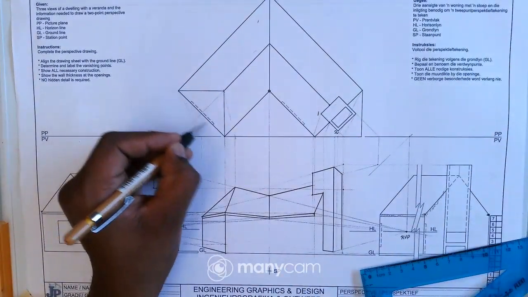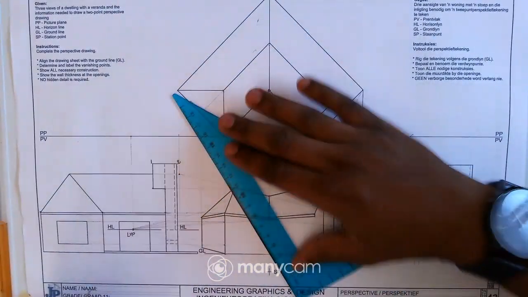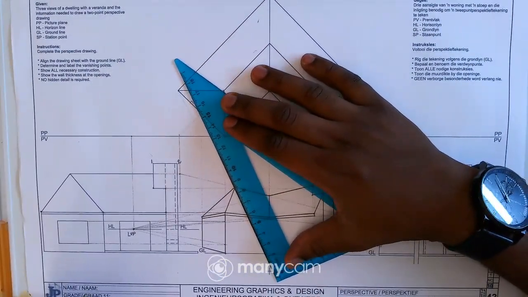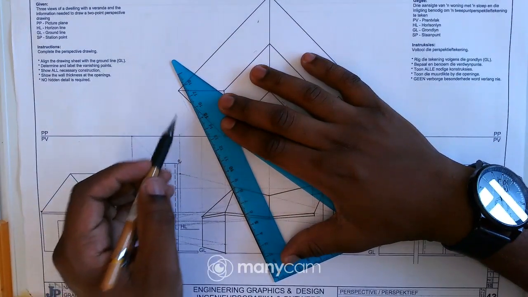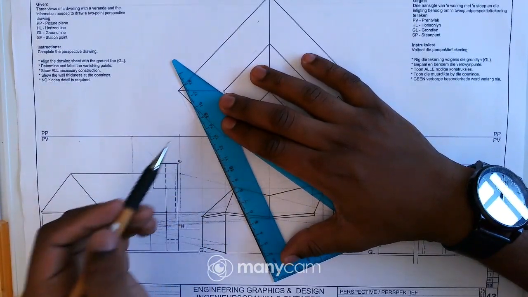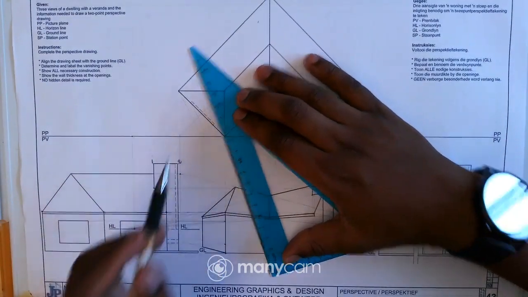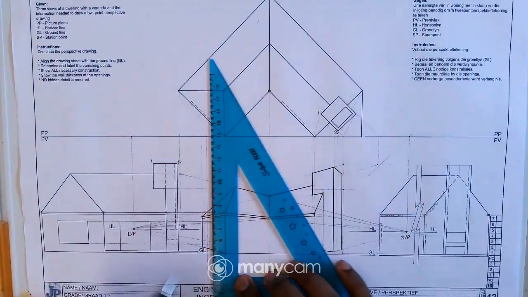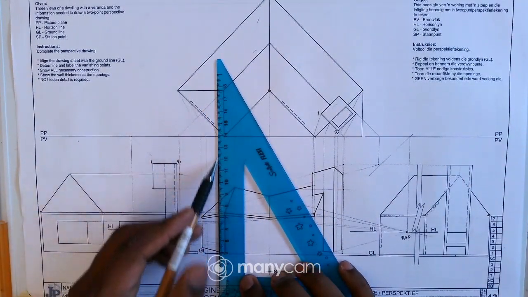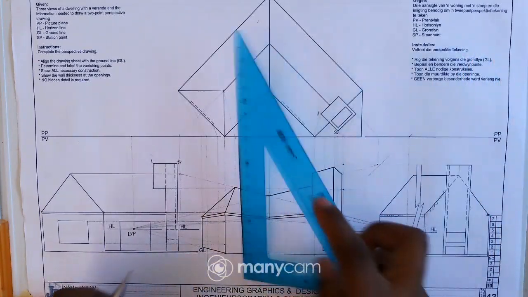And then now I'll have to go back and project those points down. So first I'll have to take them to the station point. Like that, and then draw vertical lines there. So now I do have my window there.